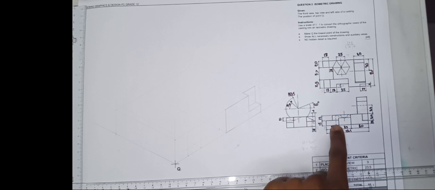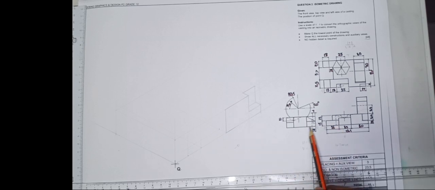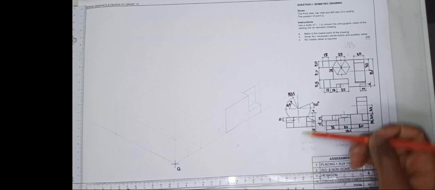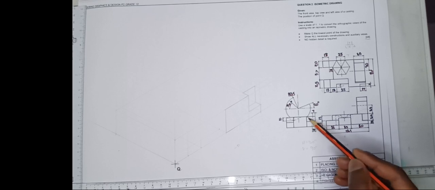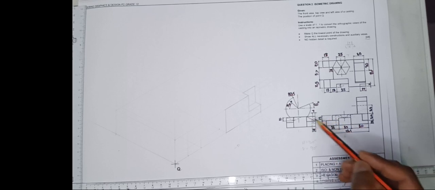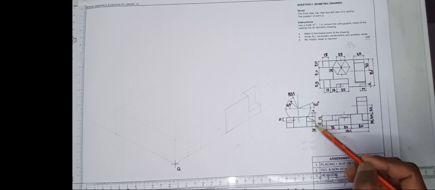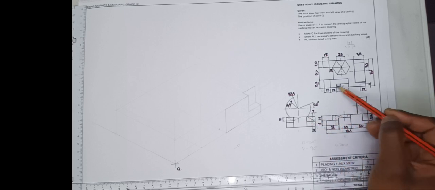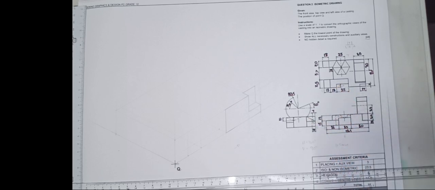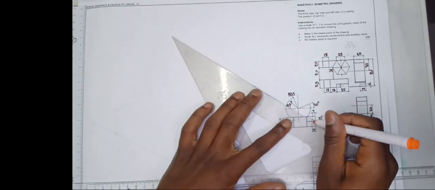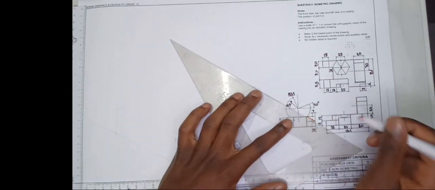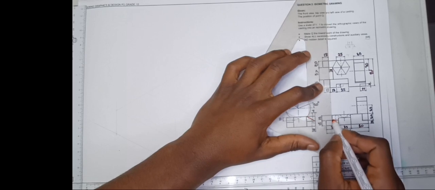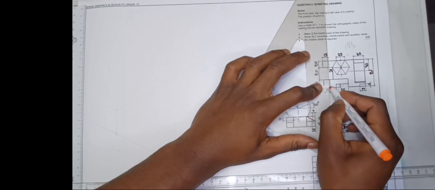Let's come here. So here on our left view, you can see that we have a diagonal line here, which is at the top. This diagonal line here, it is this line, and in our top view, it is this line.